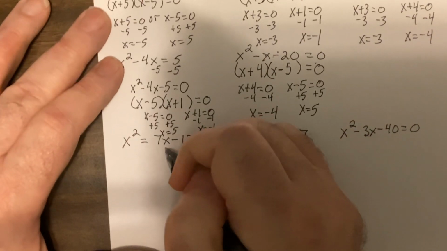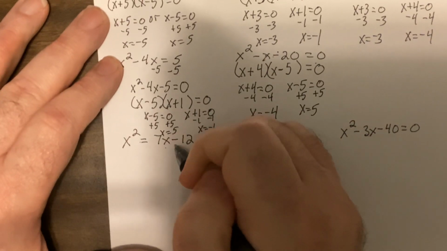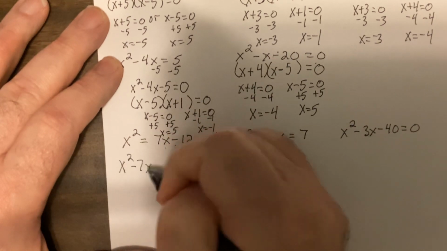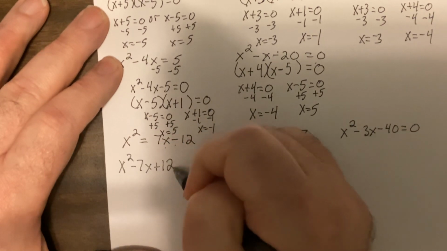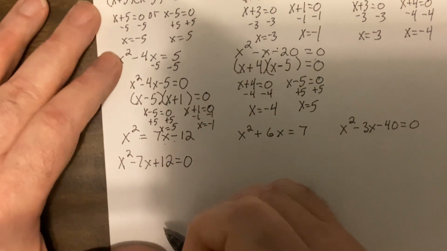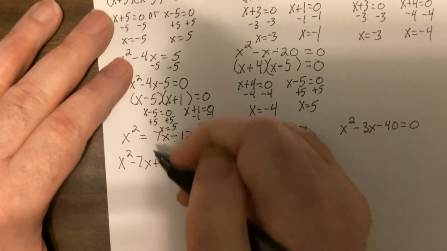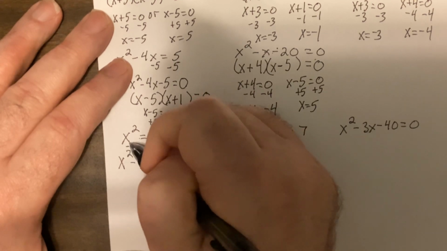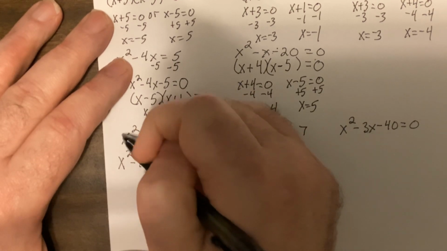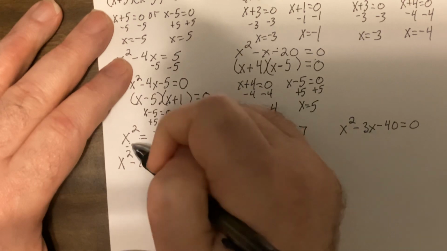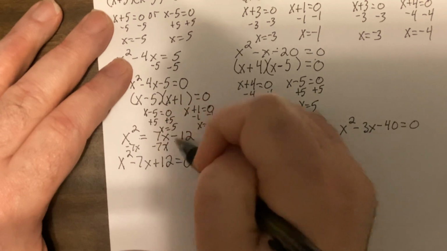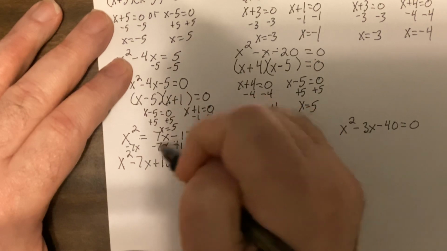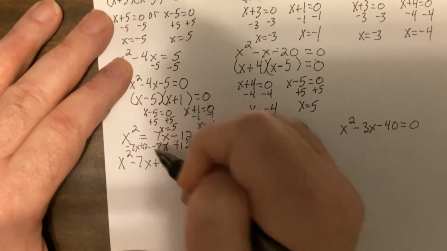Here I'm going to subtract 7x and add 12. So I subtracted 7x from both sides. I like to keep my coefficient of x squared positive. So I usually bring the terms over to the x squared. So add 12.